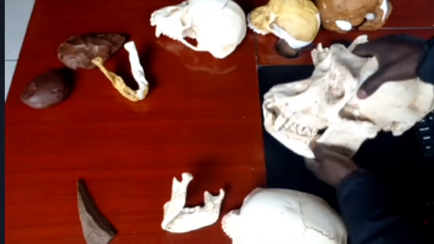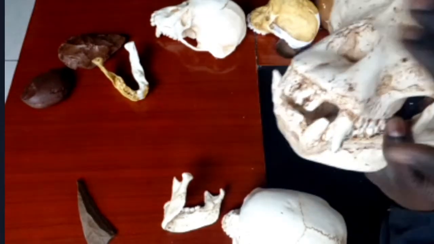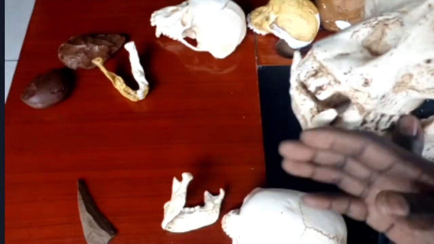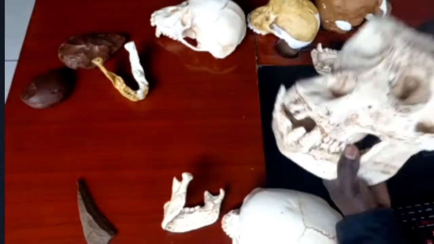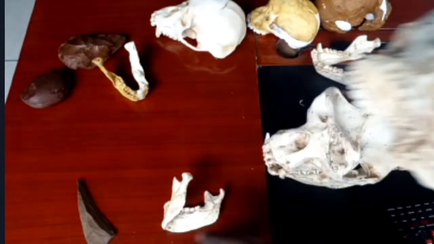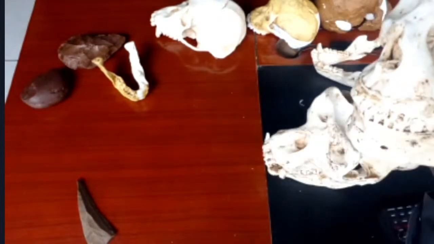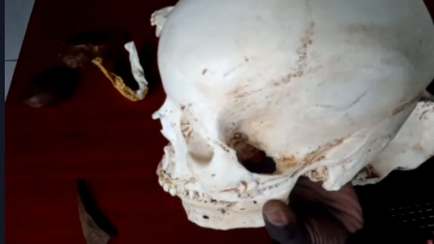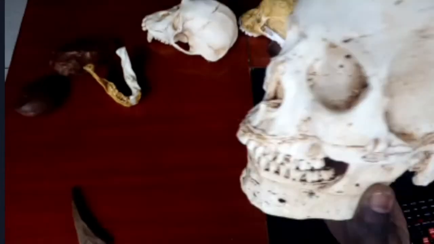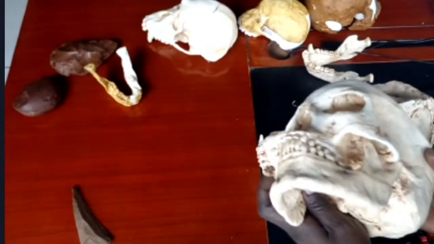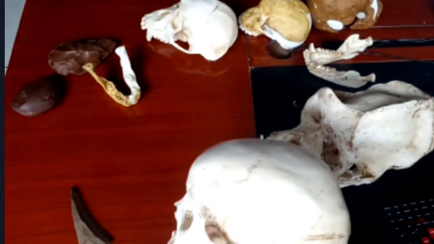Then if you look at this, you can talk about the jaws protruding out. Yes. This one is prognathus. It has more protruding jaws. I explained it yesterday. While here it is not prognathus. The jaws are not protruding out. It's just flat. So don't say more prognathus, less prognathus. We don't say like that. We say protruding jaws, less protruding jaws.